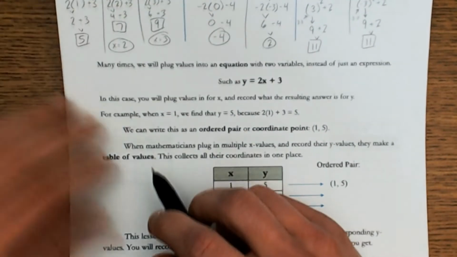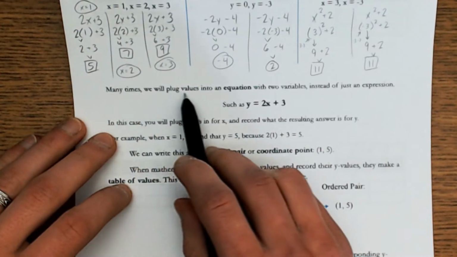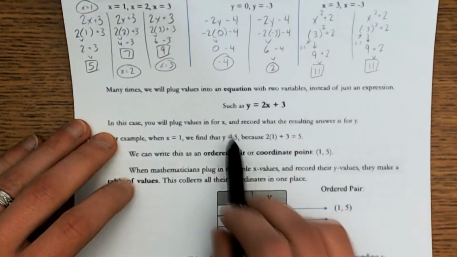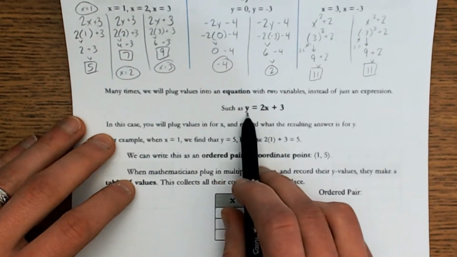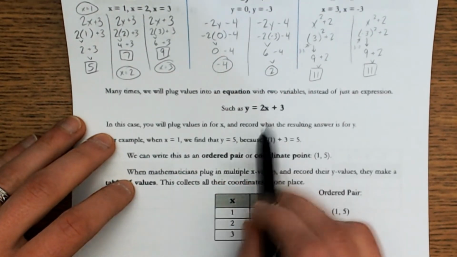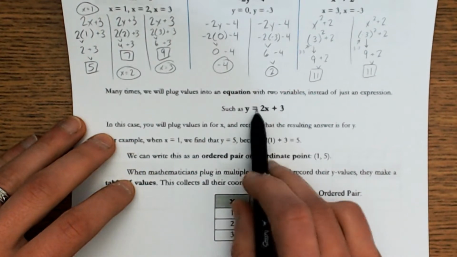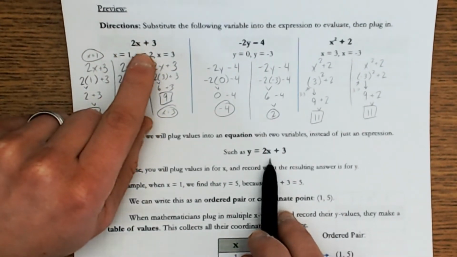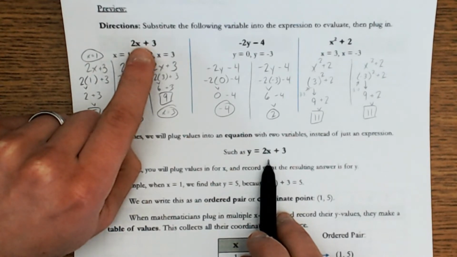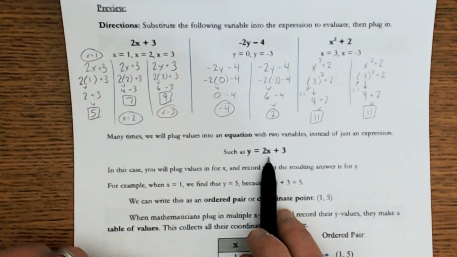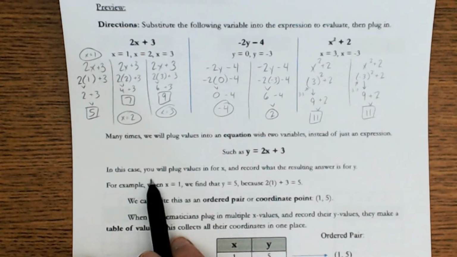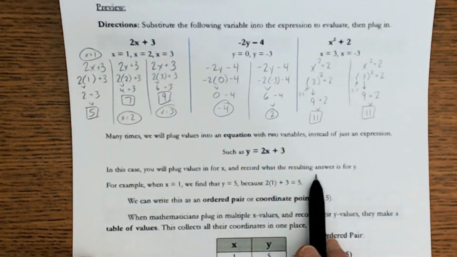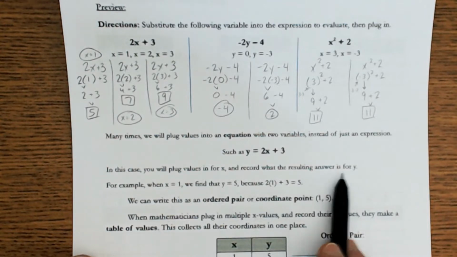Now, what we're going to be doing is plugging the values into an equation with 2 variables instead of just an expression. So right here, this is an example, y equals 2x plus 3. This is an equation. Notice the equal sign. This is actually the same exact thing as what we had up here. This one was an expression. This new one is an equation, where we have a y value. So in this case, you're going to plug in values for x, and then you're going to record your result that you get for y.